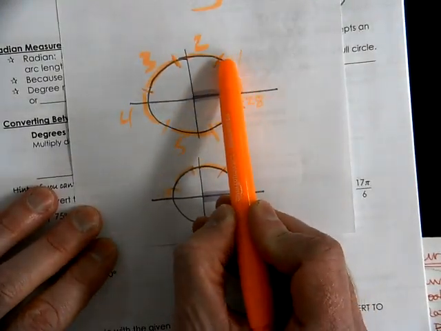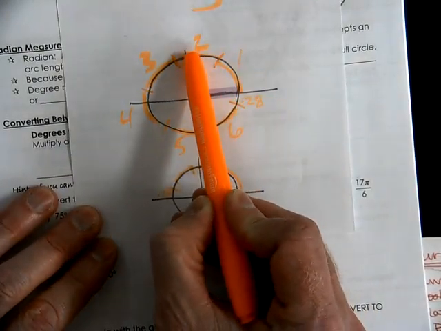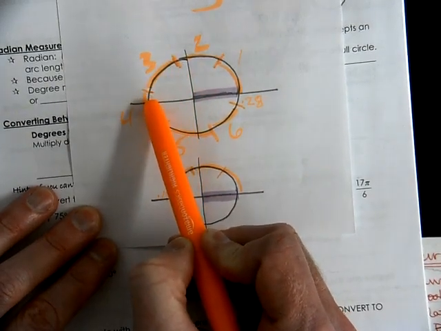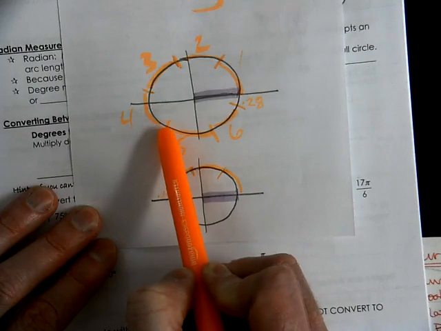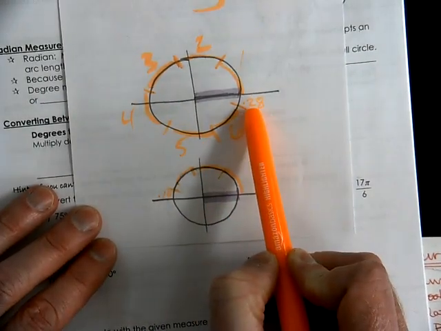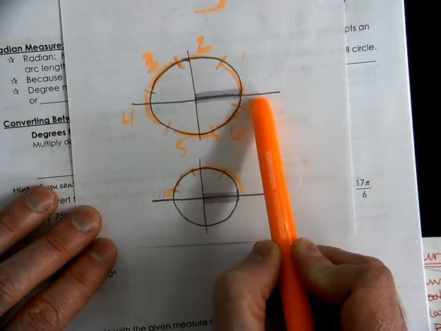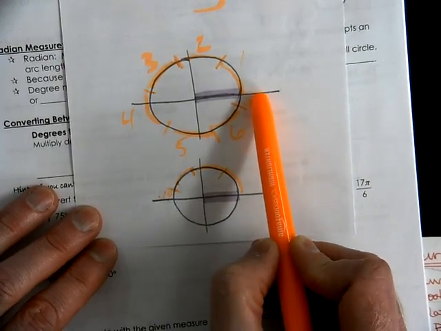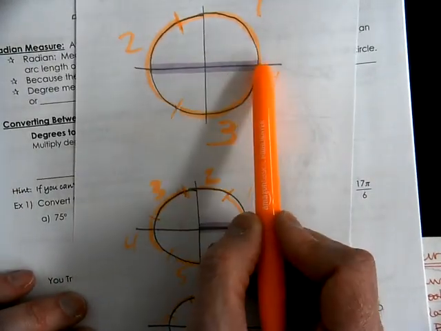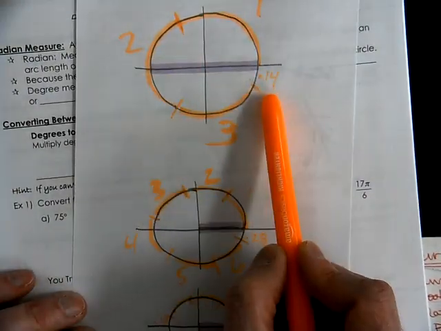Here we took one radius, two radiuses. We needed more than three radiuses to do half the circle. 4 radiuses, 5 radiuses, 6 radiuses, and we needed more to get to the end. We knew that if we were talking about diameters, it is 3.14.